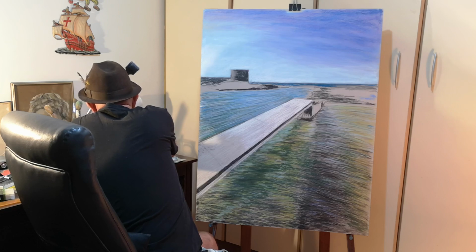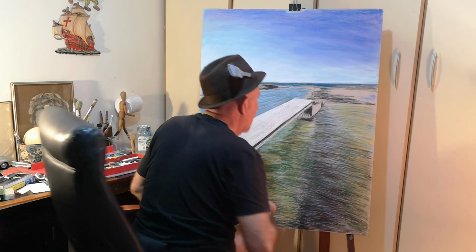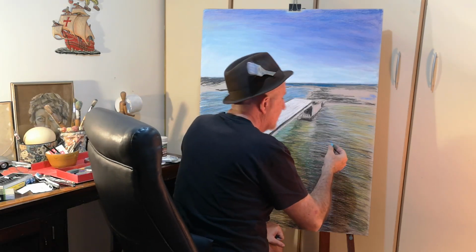Using here now, I think a little bit of this turquoise.